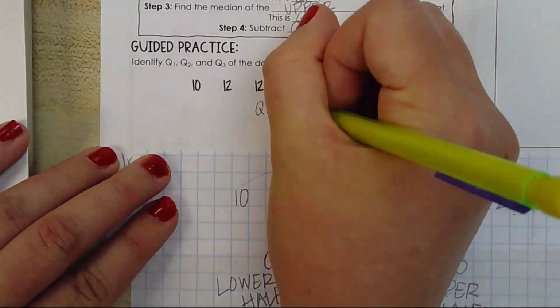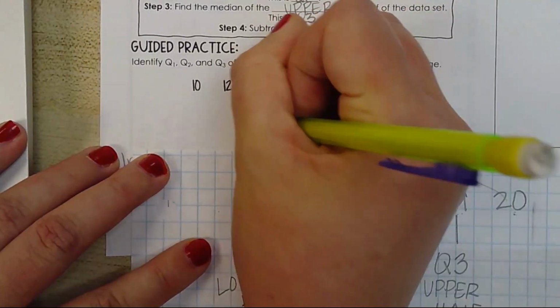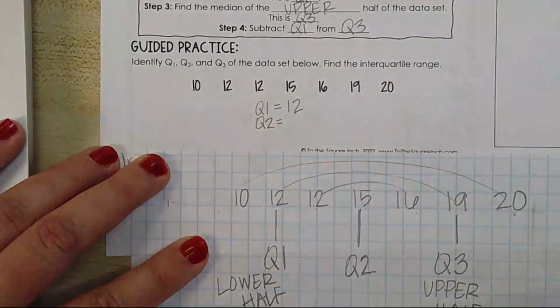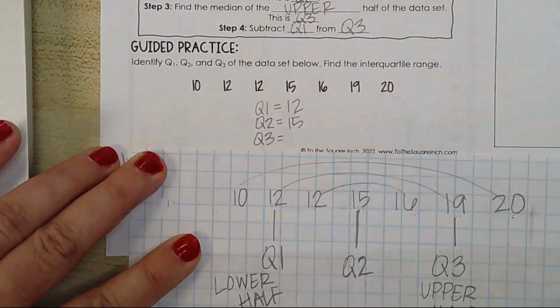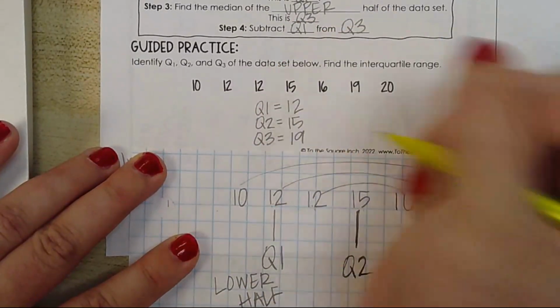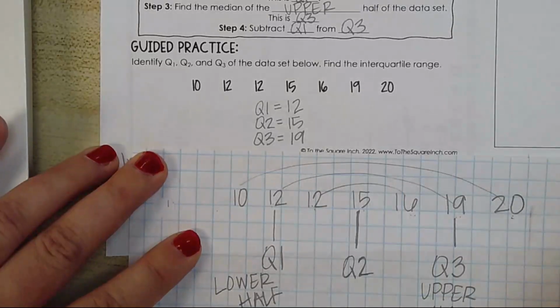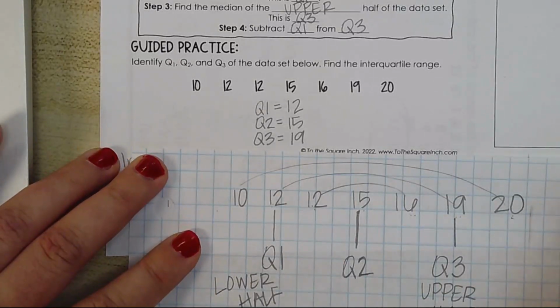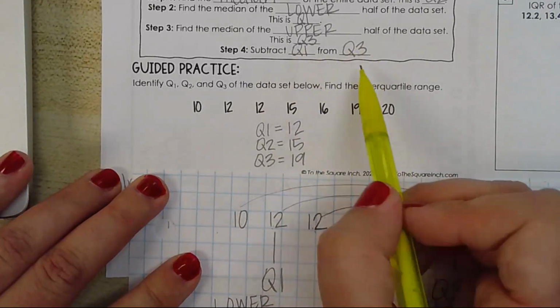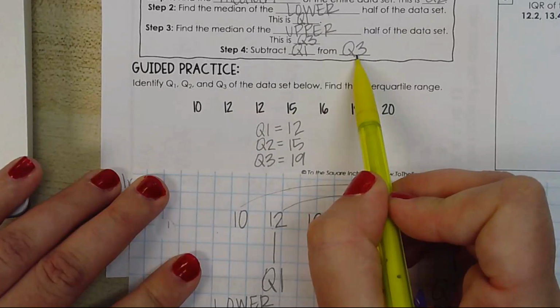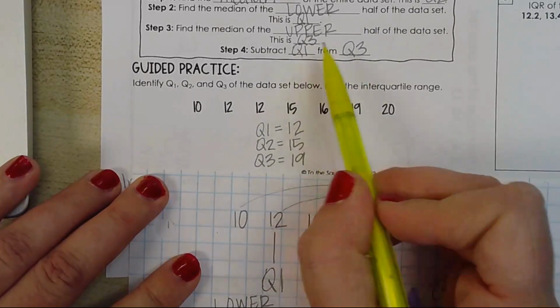What is Q2 going to be? What is Q3 going to be? And now, have I found the interquartile range yet? No. What does interquartile range mean? What do we have to find? The difference between the first quartile and the third quartile. Okay. Subtract Q1 from Q3.